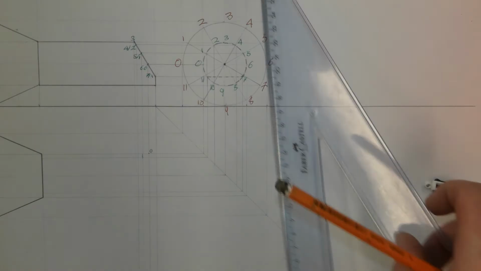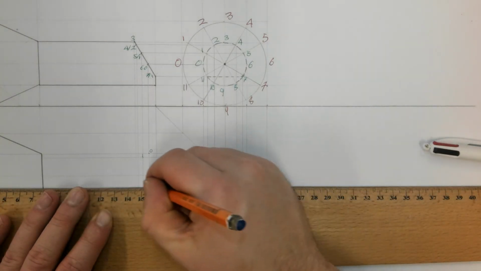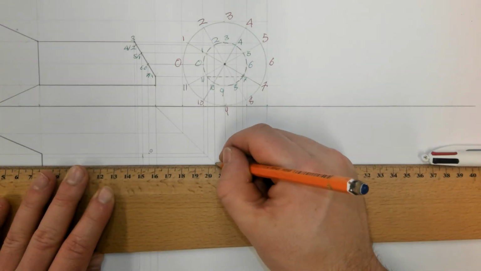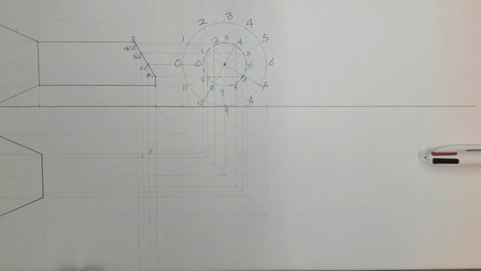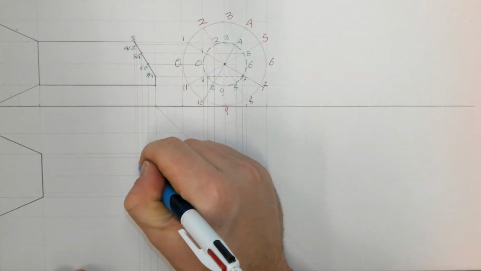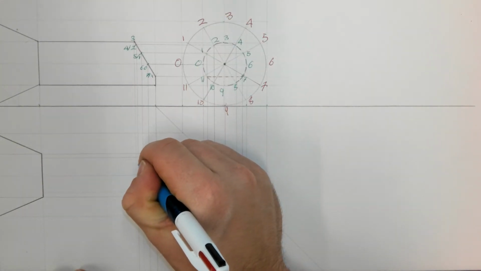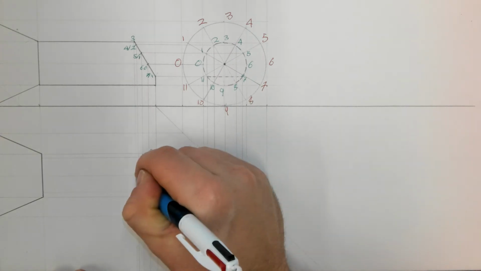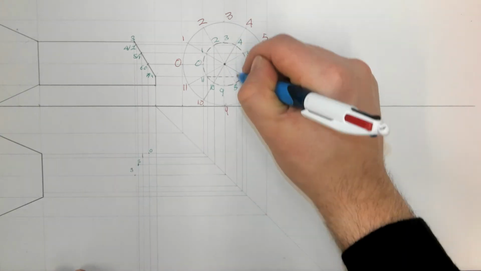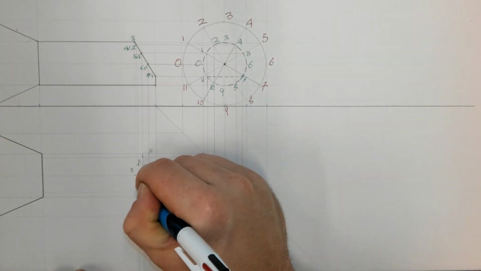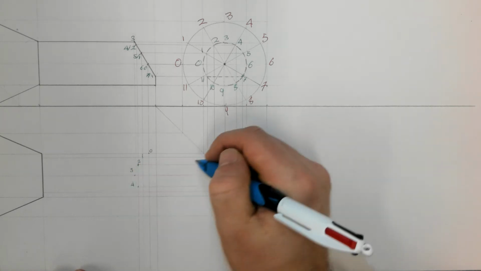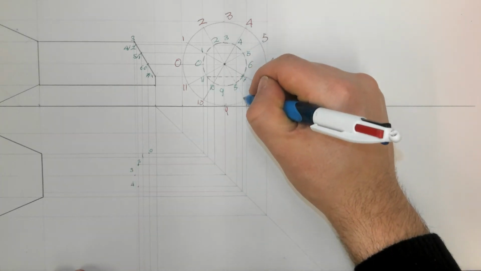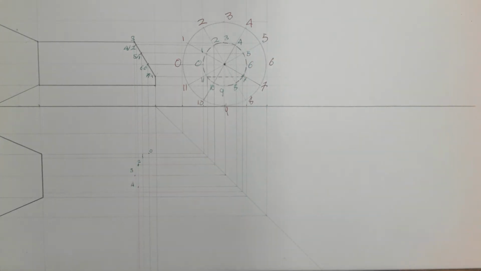I'm going to bring them across. So I'm going to bring 2 down and 2 over, so that's point 2. 3 down, 3 over, that's point 3. 4 down, 4 over, that's point 4. 5 down and 5 over.